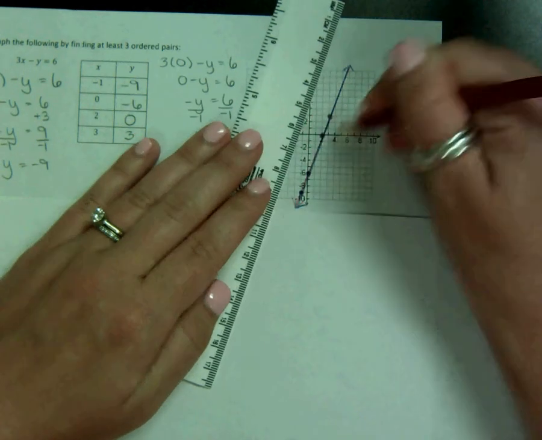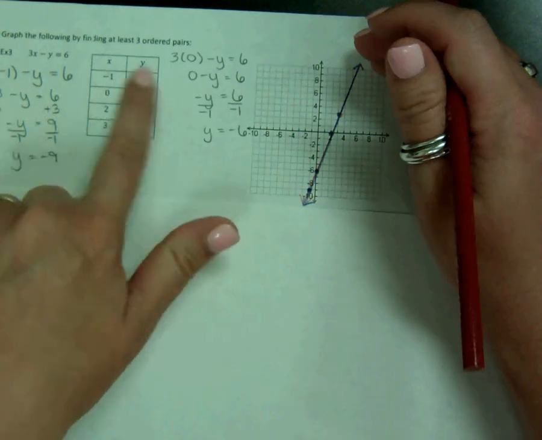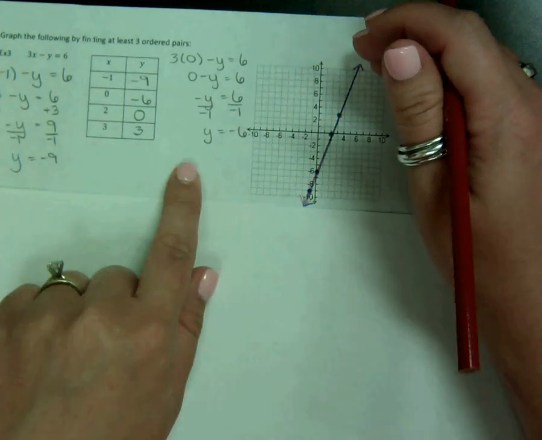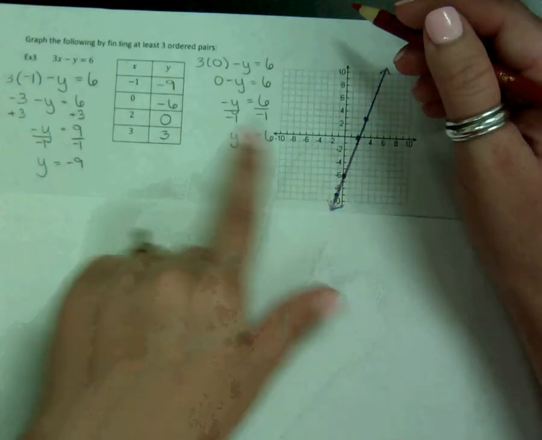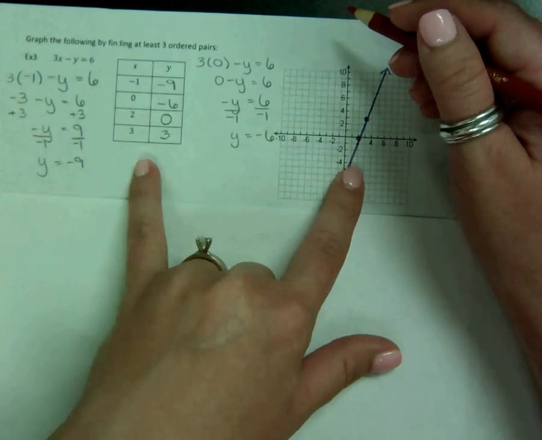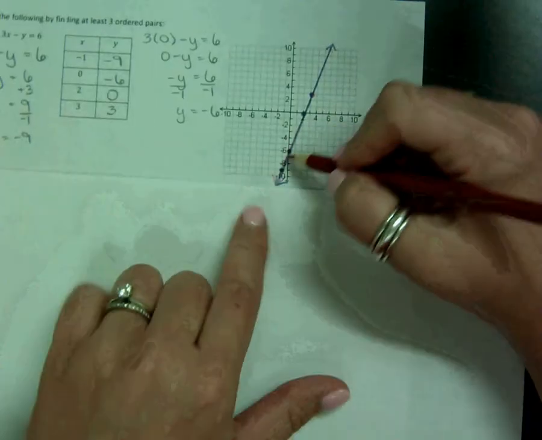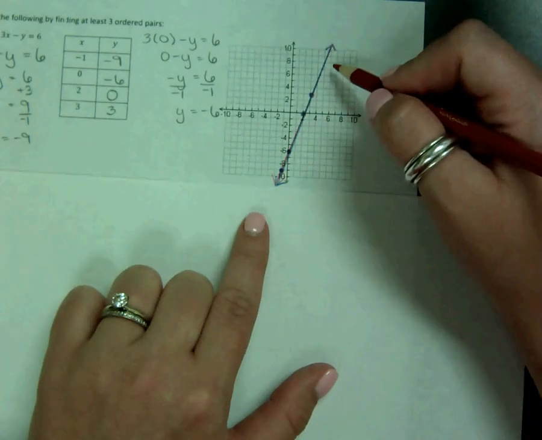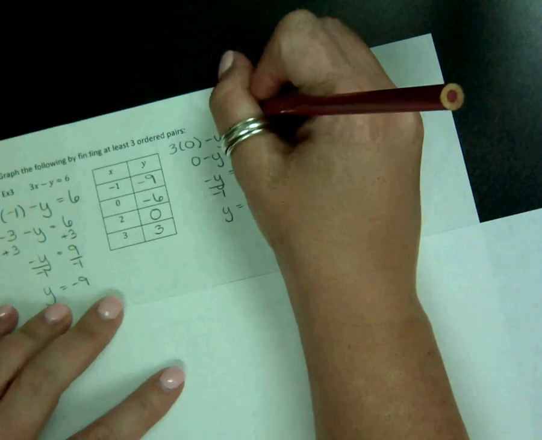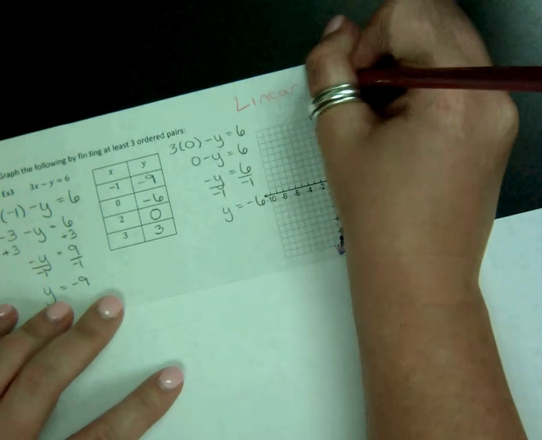If one of your points is off, if they're all over the place, the first thing to do is check your algebra, make sure you solved correctly. The next thing to do is make sure you plotted your ordered pairs correctly onto the grid. Oftentimes students mess that up. They'll miss a negative or go in the wrong direction. But your points, however many you have, should make a straight line, because these are all linear equations.